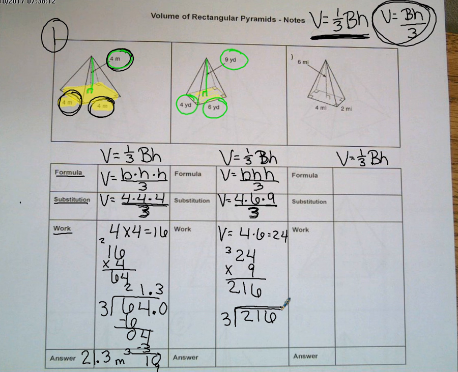divided by 3. 3 cannot go into 2, but 3 goes into 21. 7 times 3 is 21. We're going to subtract, bring down our 6. 3 goes into 6 2 times. 2 times 3 is 6. We subtract and we get a 0. So our answer is 72 yards cubed. 72 yards cubed. On to our next shape.